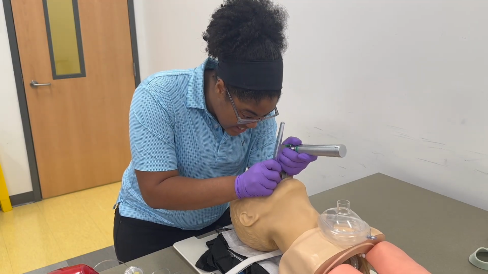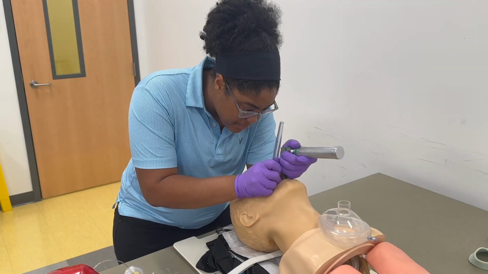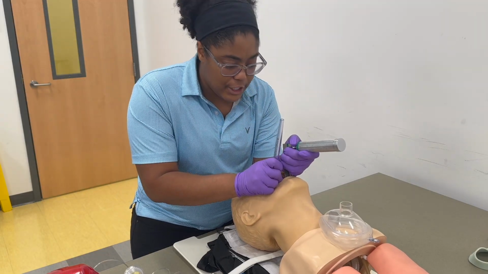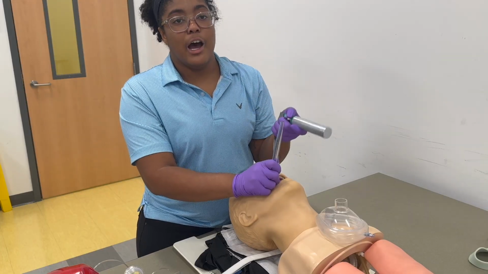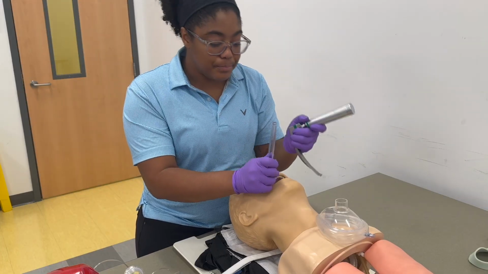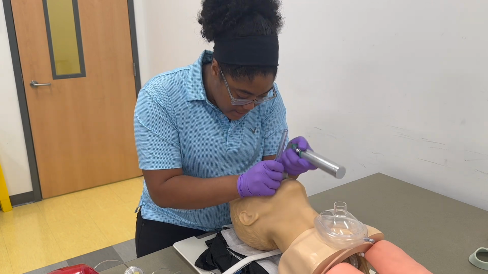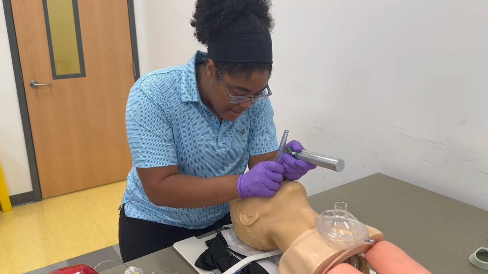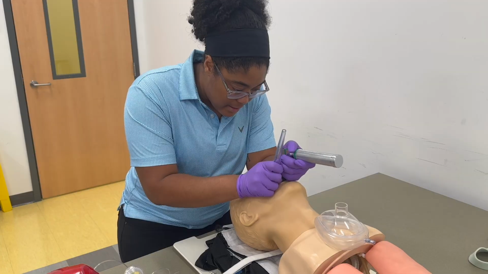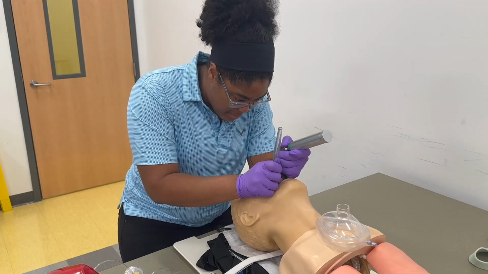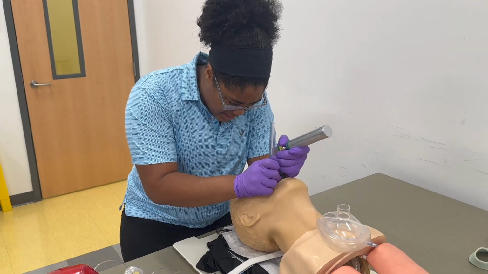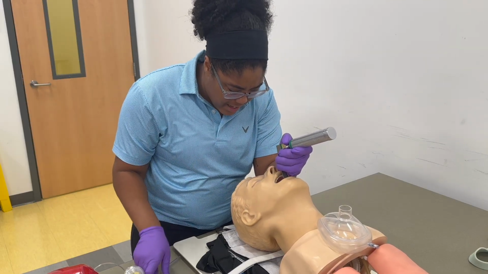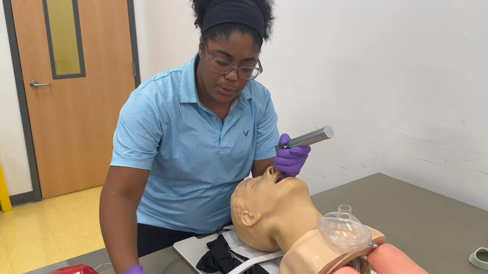And then as I insert, I'm going to pull up on the patient's lower jaw. You always want to make sure that you pull up, not back. I always remember cheers, not chug. So I'm going to go in and I'm pulling up on the patient's lower jaw until I can get the view. I want to be able to see a view of the patient's vocal cords.